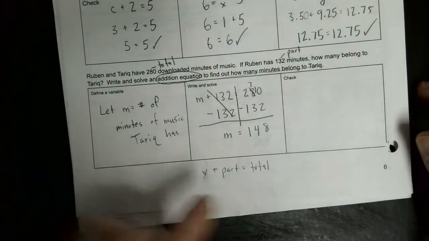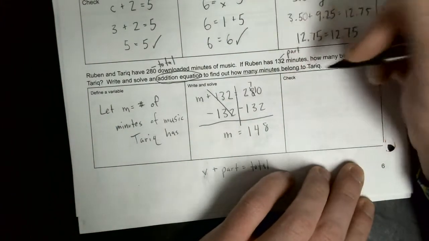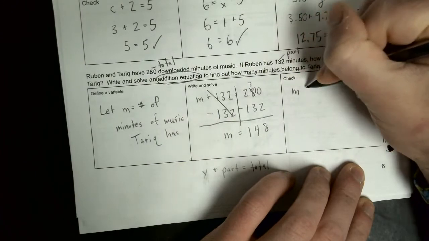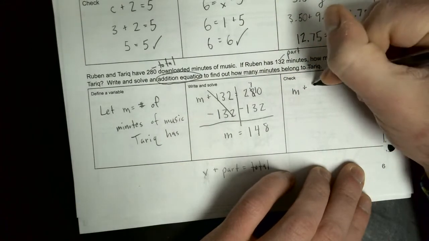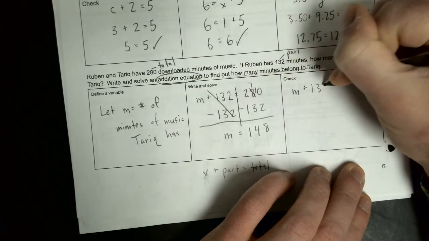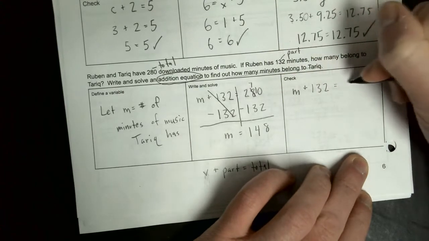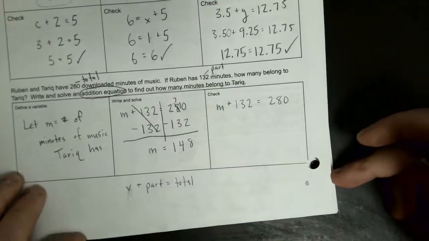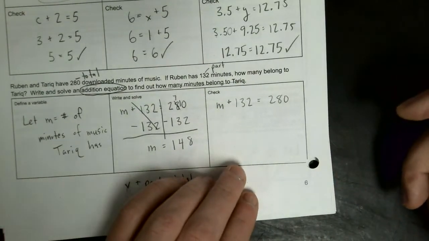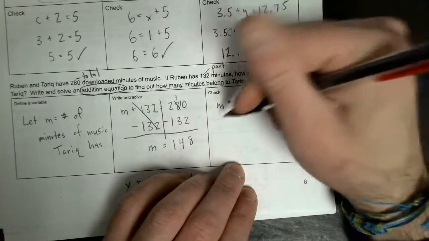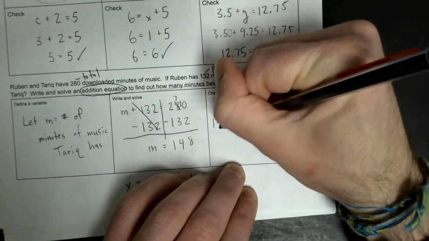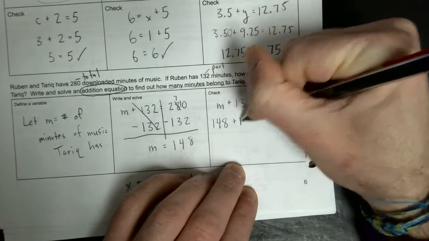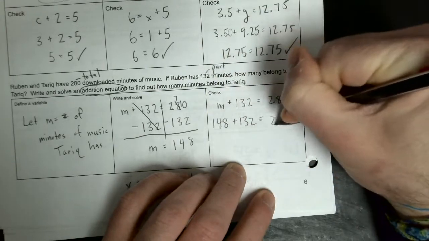Okay, let's check it. So, M plus 132 equals 280. Our check is going to be 148 plus 132 equals 280.